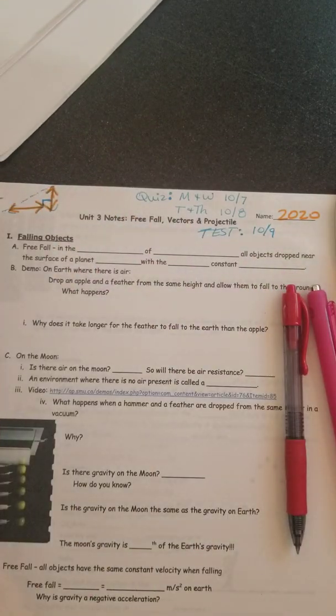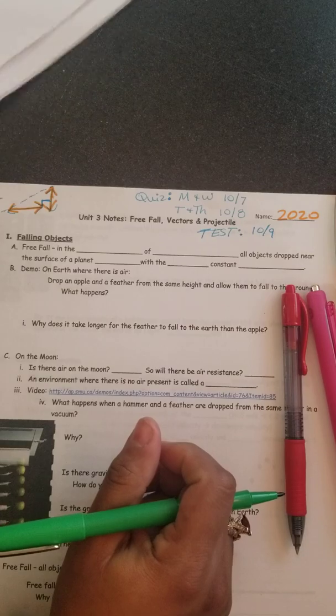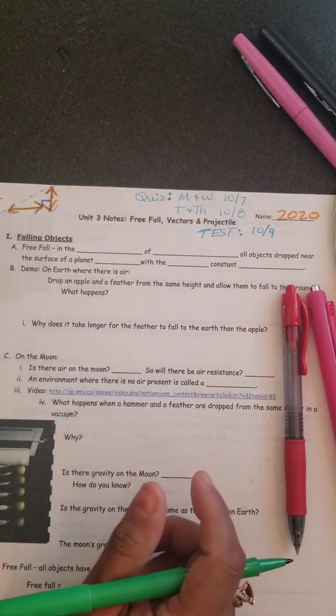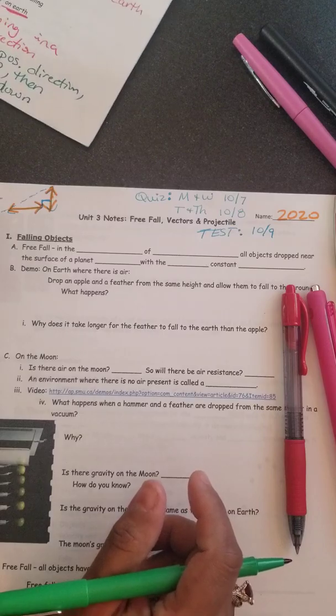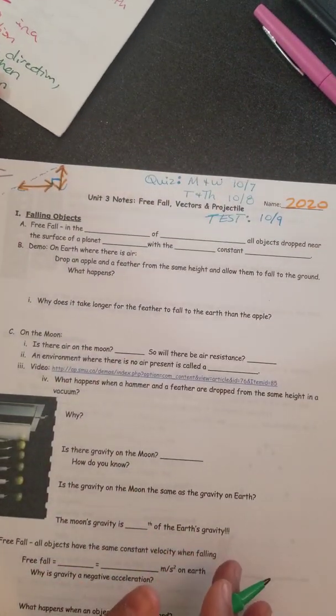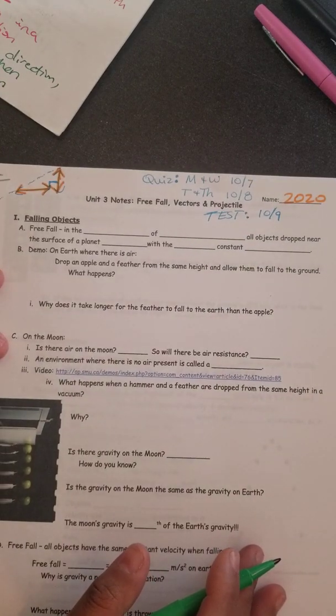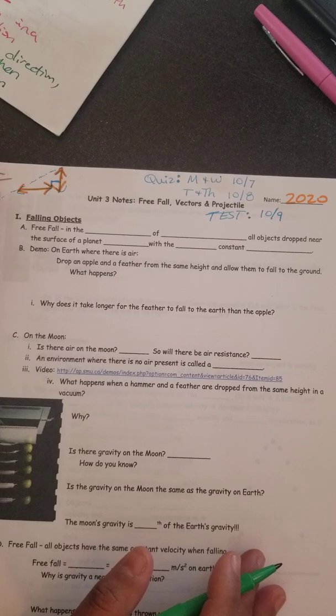So let's go ahead. We wrote down important information that we need to know. Let's get started with the notes. Yes, I'm going to be honest, there's a lot of notes for us to go through, in many different video parts here. I'm sorry, but we're going to need to get through them, okay? Let's go ahead and start off with free falling or falling objects.